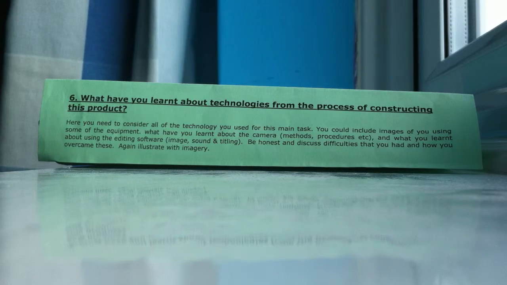Question 6 of the evaluation. What have you learnt about technologies from the process of constructing this product? I will start with the camera. I learnt how to both set white balance and to set focus pull.